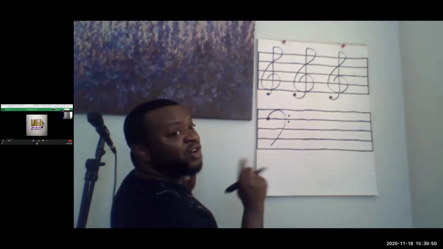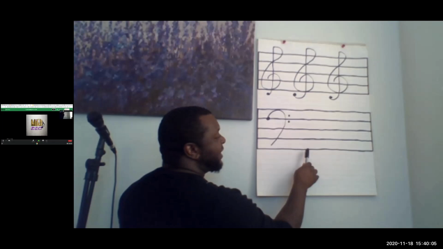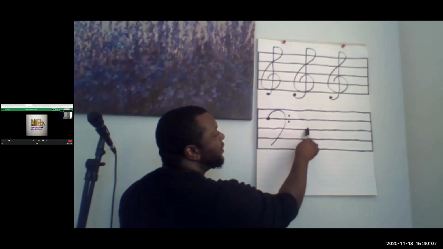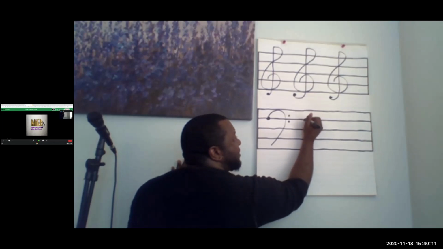So once again, let's try to draw another bass clef. If you have your paper, if you have your pencil or pen, you can go ahead and draw your 5 lines and have your 4 spaces there. And we can draw another bass clef, okay? So we're going to go to the fourth line again. 1, 2, 3, 4. We're going to make a dot.